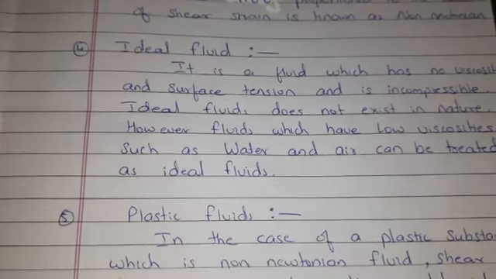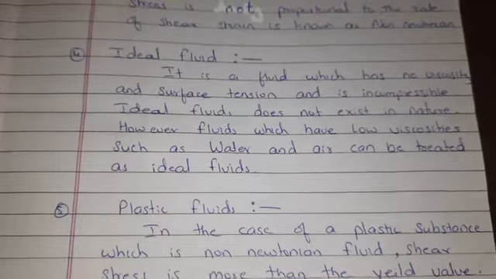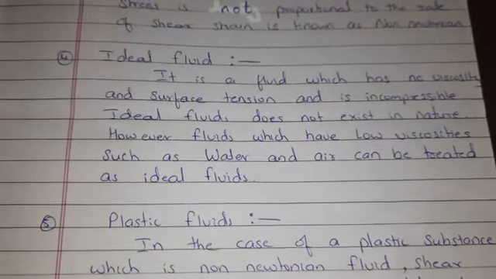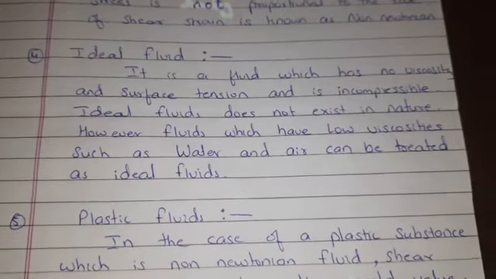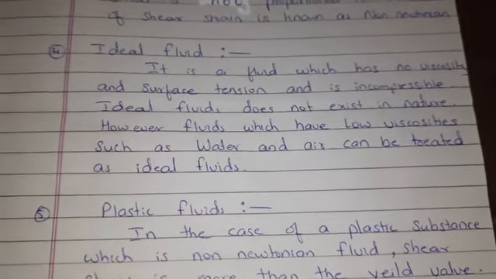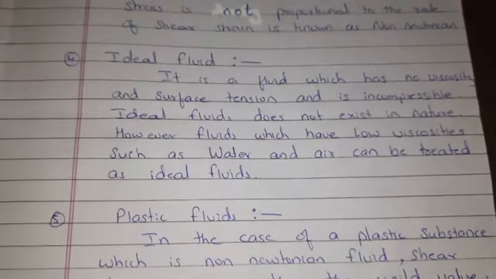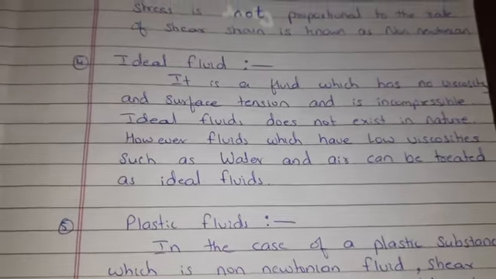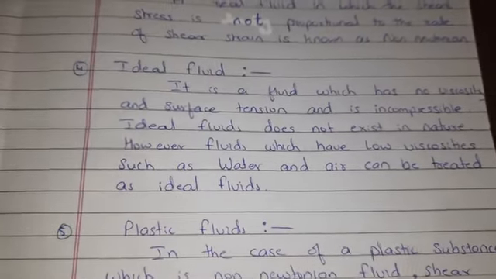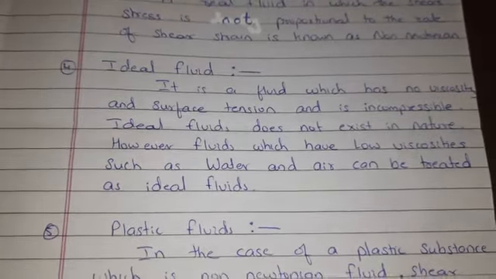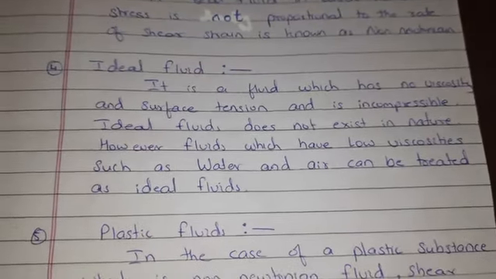The fourth one is the ideal fluid. An ideal fluid is a fluid which has no viscosity and surface tension and is incompressible. Ideal fluids do not exist in nature. However, fluids which have low viscosity, such as water and air, can be treated as ideal fluids. So earlier in the first definition I told you that water has zero viscosity, which means it has no thickness, so it will not offer any resistance to the surface.